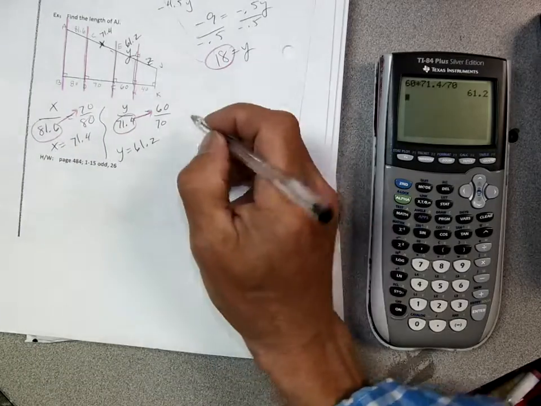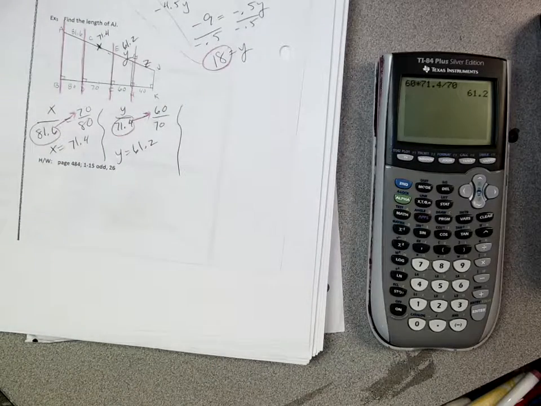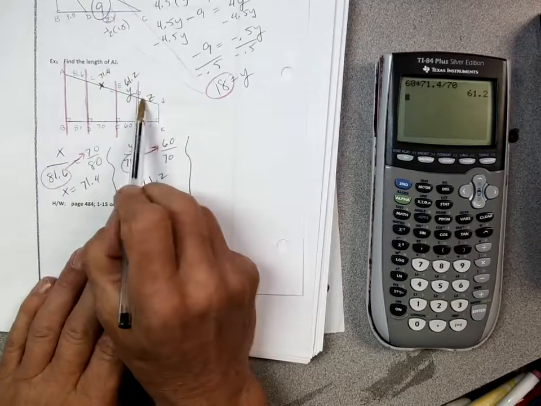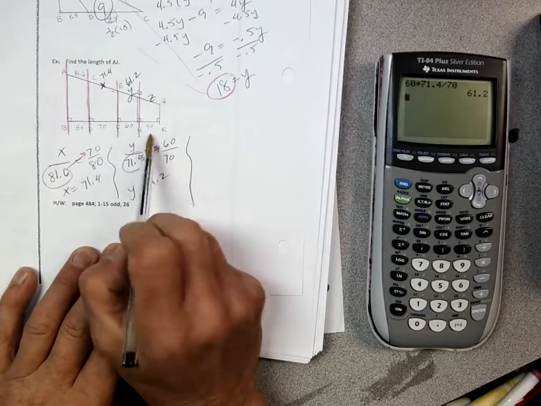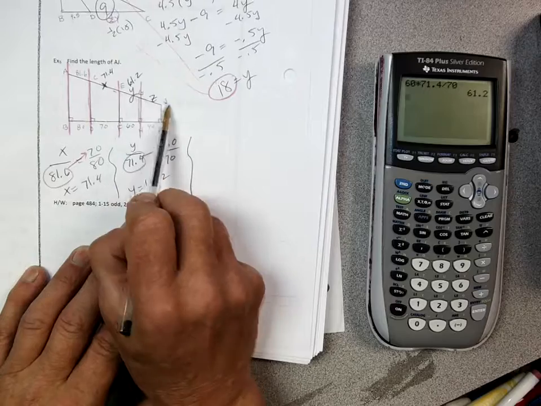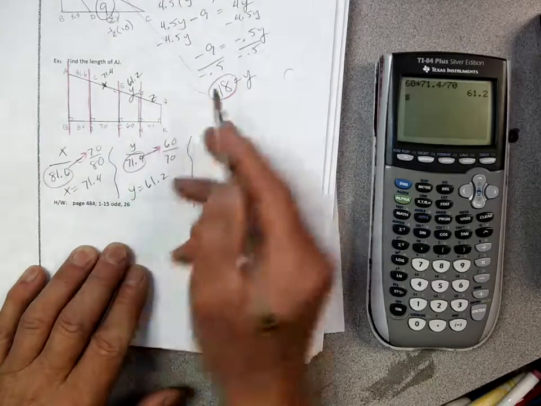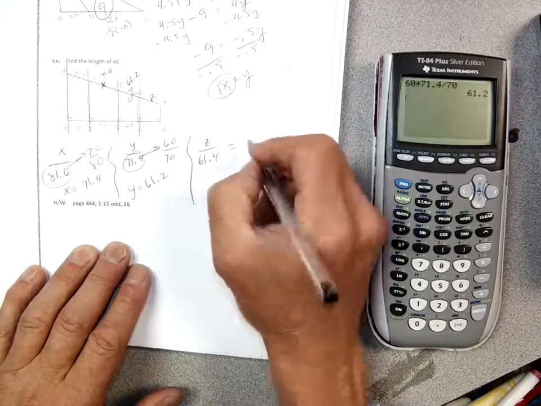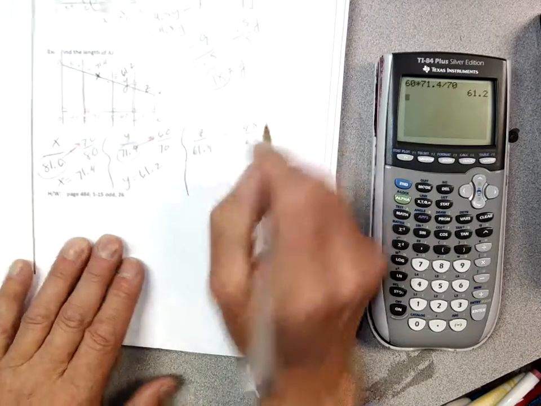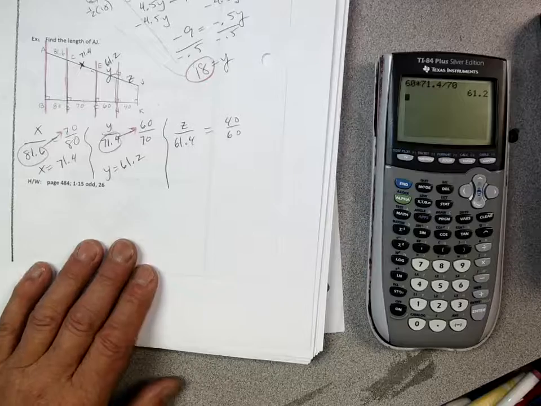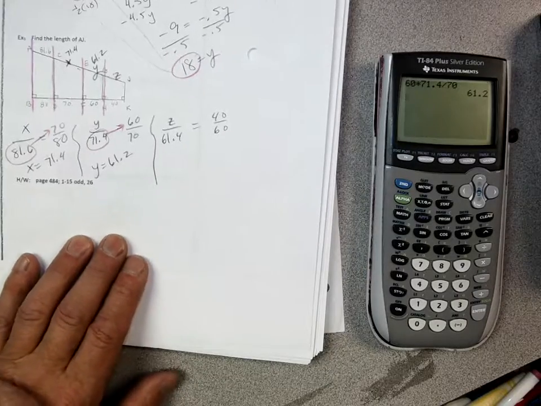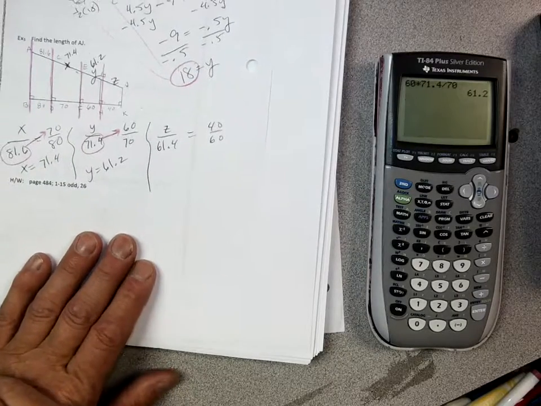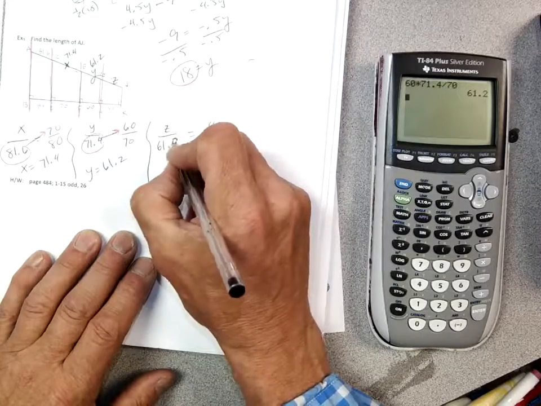Last one of this painful problem, okay? So now, let's go z goes to 61.2 as 40 goes to 60, okay? As this goes to this, as this goes to this. How am I doing? It's not hard, it just takes a little bit of work. David? I'm glad you guys are here.